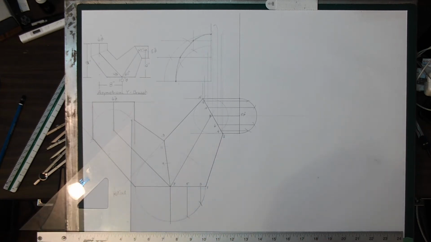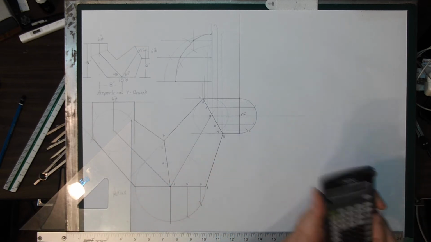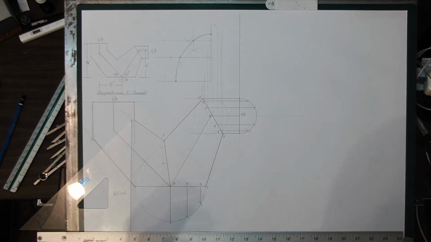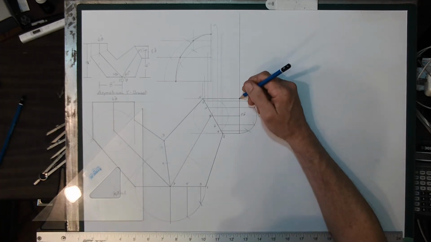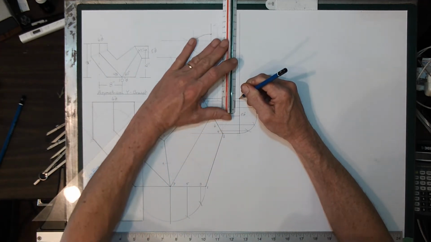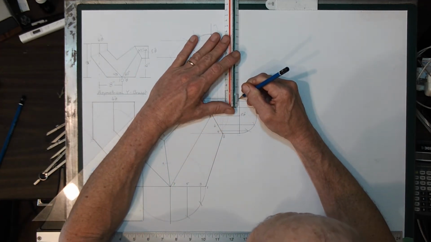So if I was to take 5 times pi and divide it by 2, I get a stretch out of 7 and 13/16. So using this as part of my pattern, we'll just measure 7 and 13/16.